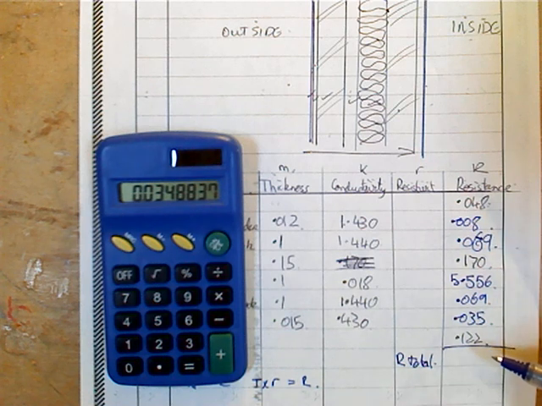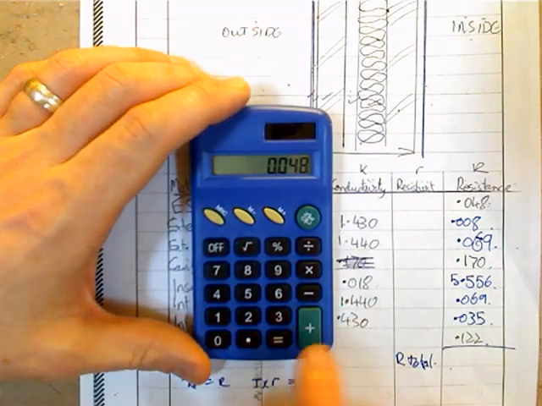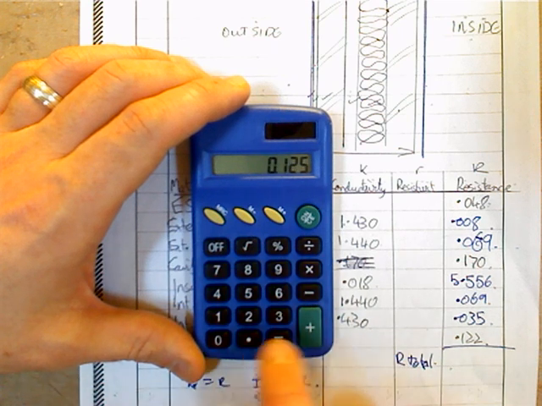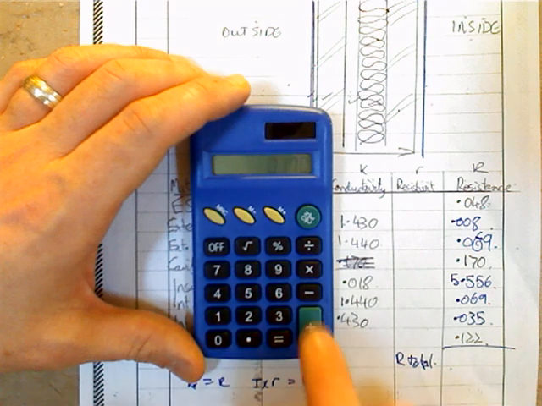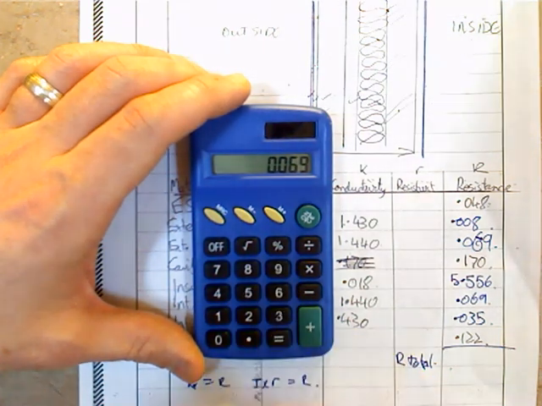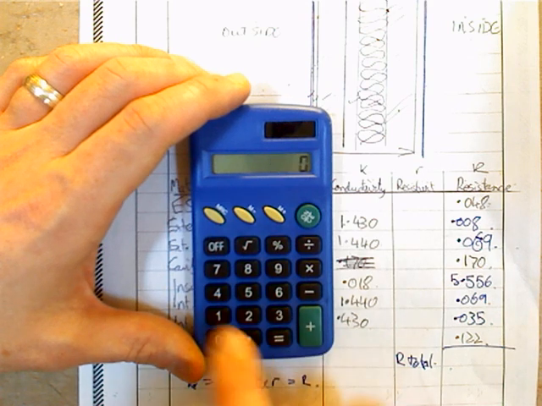So that's all my resistance values, yes? What I need to do now is find my R total. So we add all of these up to get our R total. 0.048 plus 0.008 plus 0.069 plus 0.170 plus 5.556 plus 0.069 plus 0.035 plus 0.122.